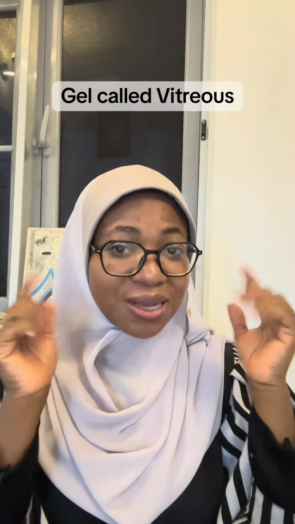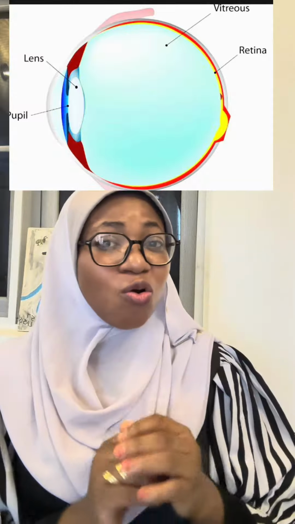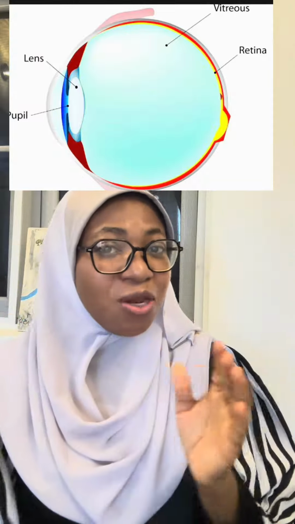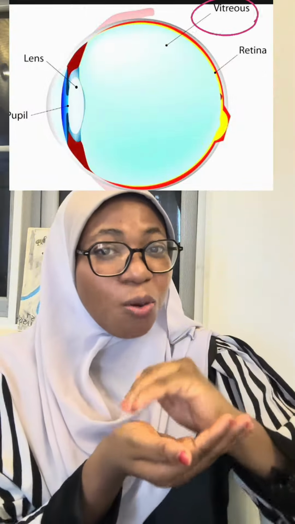Floaters can move from one place to another. Today you are seeing them here, tomorrow you are seeing them here, because they are inside the gel at the back of our eyes. So let's talk about the gel at the back of our eyes. Our eyes are round. Almost all of our eyes are made up of this gel called the vitreous. It's like a gel, a very compact gel that is at the back of our eyes.